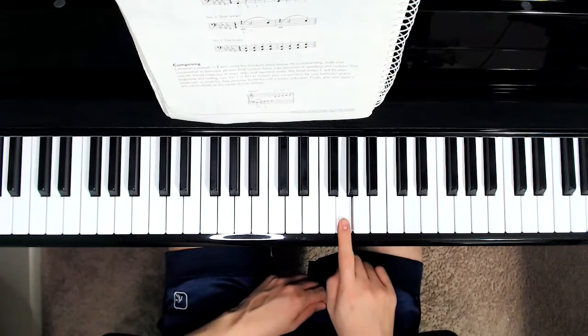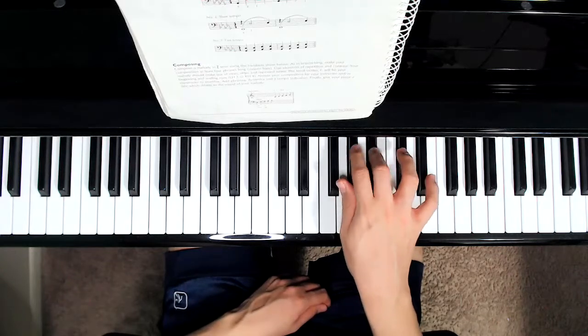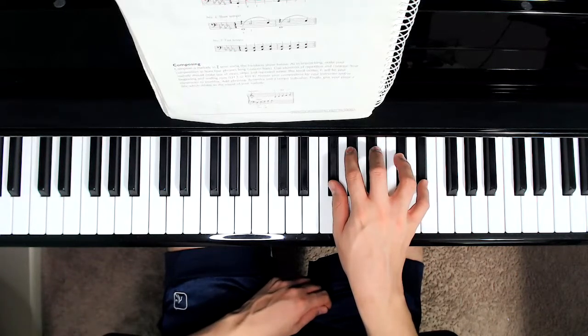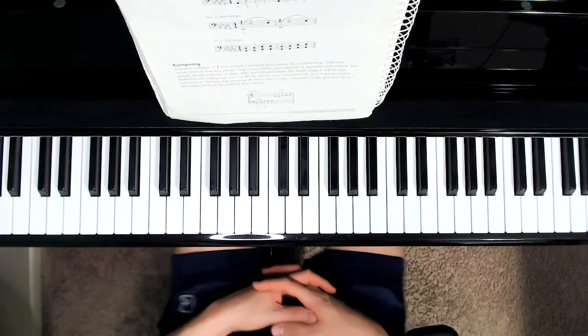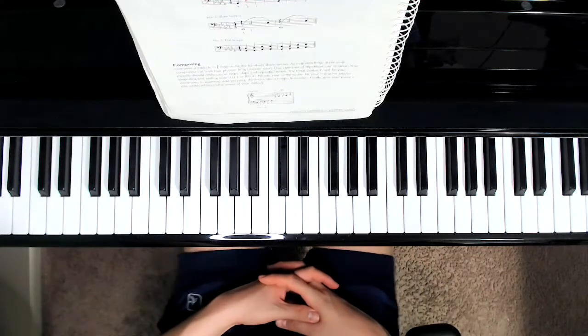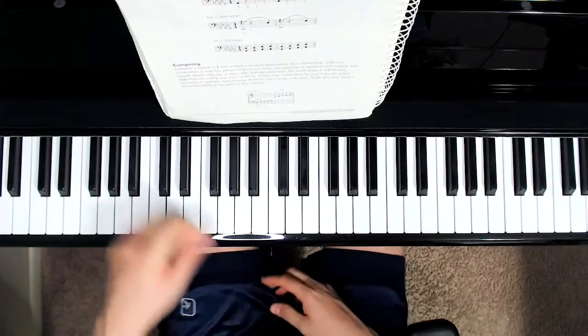Example 2, treble G here. 1, 2, 3, 4, 5 over these black keys in this order. The teacher, note the fingering of each pattern. The teacher accompaniments stress various moods. Here they are.